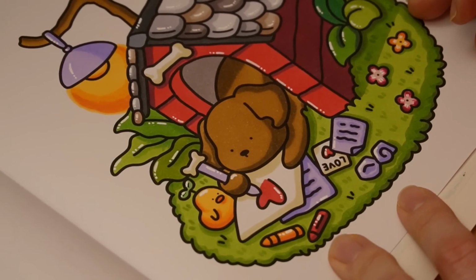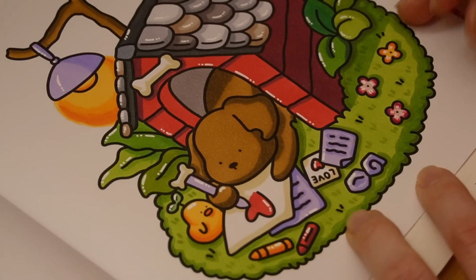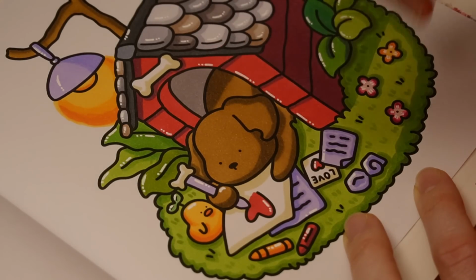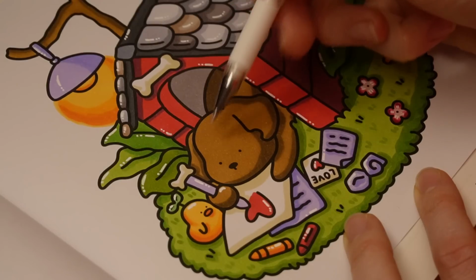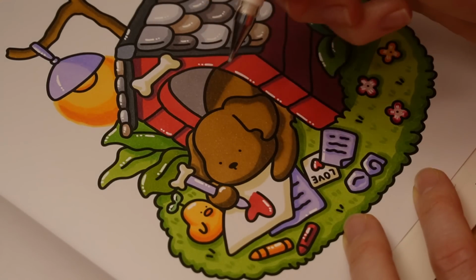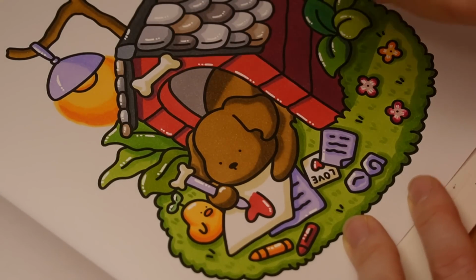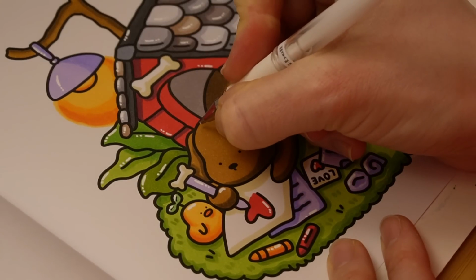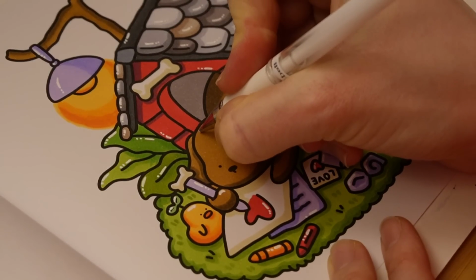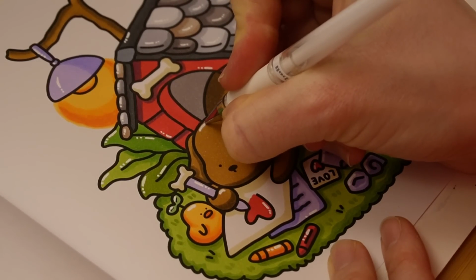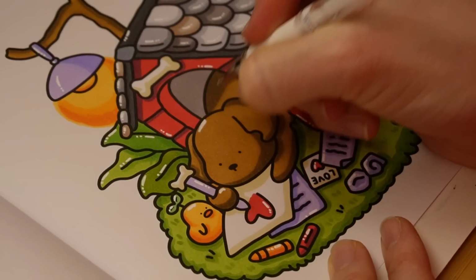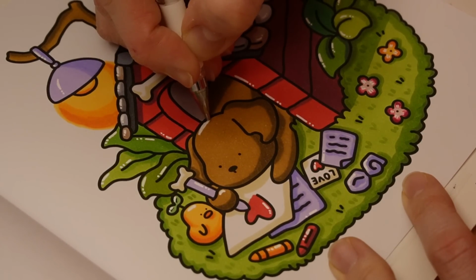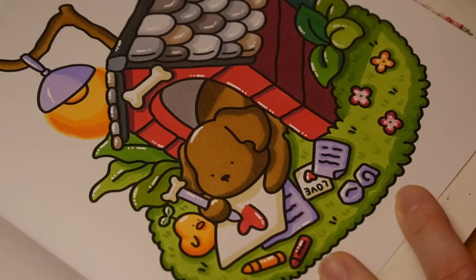So Doggo here needs some highlights too. If not, it's gonna be sad. Obviously the light would hit the top of his head first, so I would add some highlights there without adding too many dots, because again he has this fluffy texture. There you go.